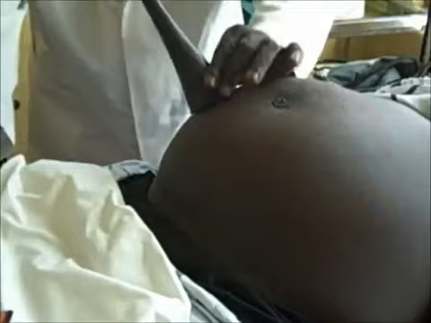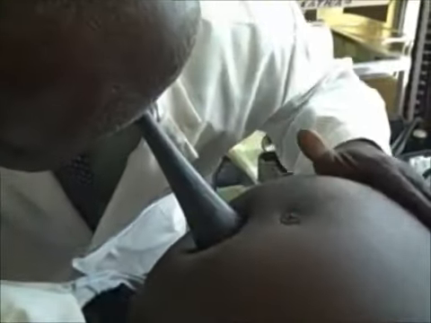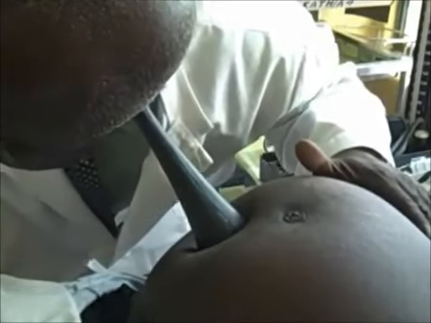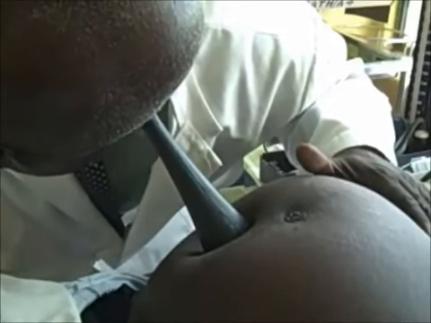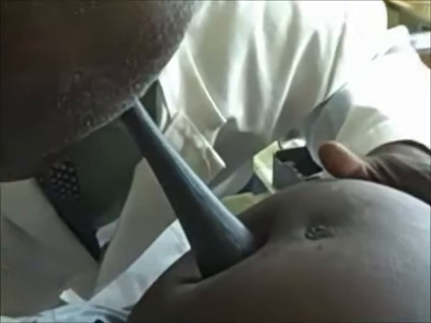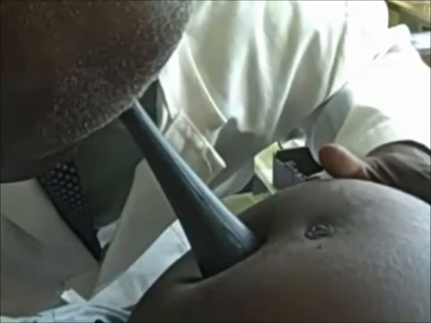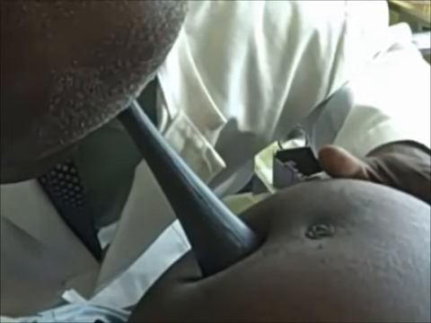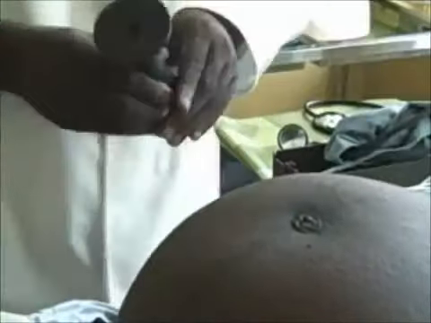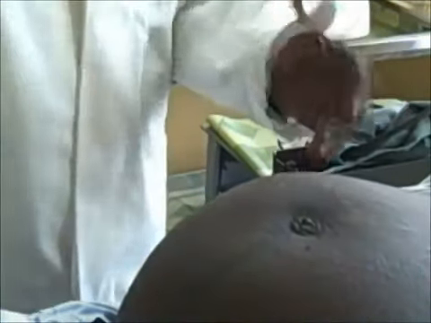The back of the fetus is to the right of the mother, so on listening to the fetal heart tones, the fetal stethoscope is put between a line joining the umbilicus to the anterior superior iliac spine on the right. On auscultation of the fetal heart tones, I counted 35 beats in 15 seconds.